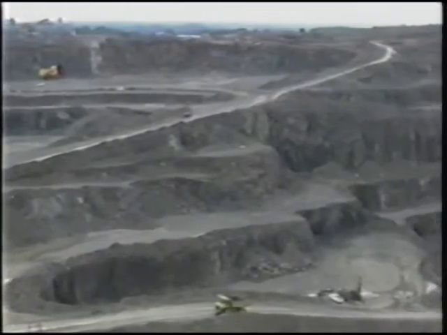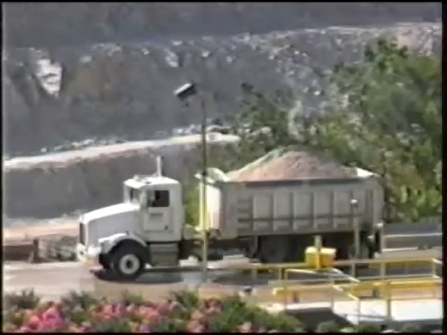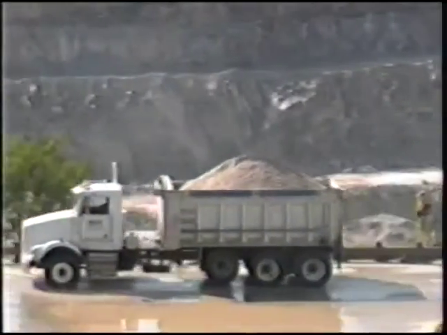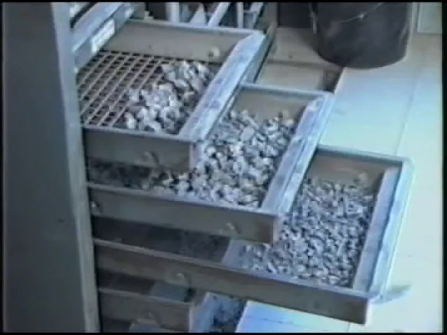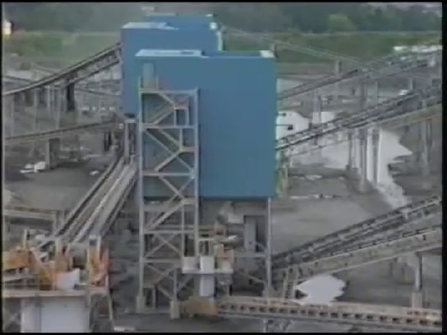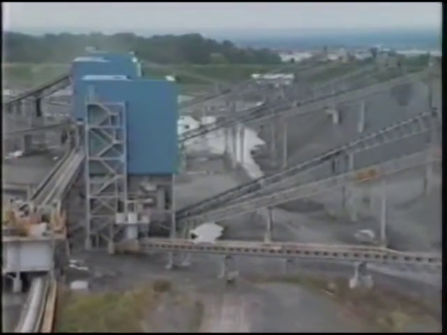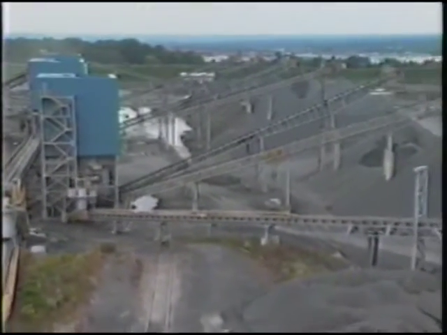From the mining operation to the final product, one of the most important factors used to determine the quality of an aggregate is gradation. The gradation of an aggregate tells us the amounts of the material that are of a particular size. In the production process, stone is crushed, screened, washed, and blended until it is at the proper gradation.